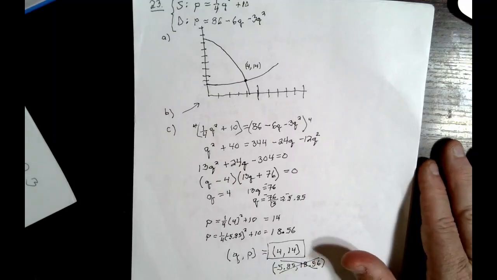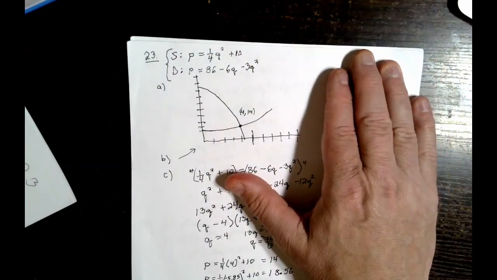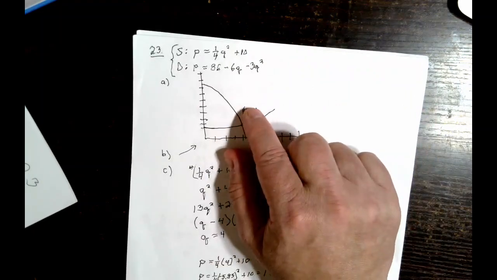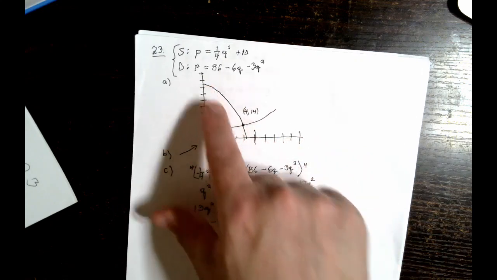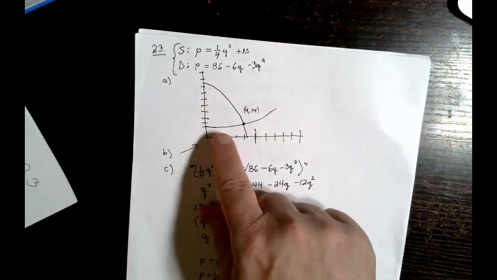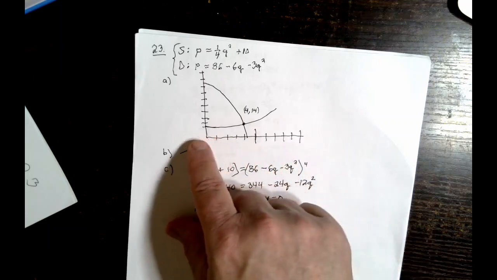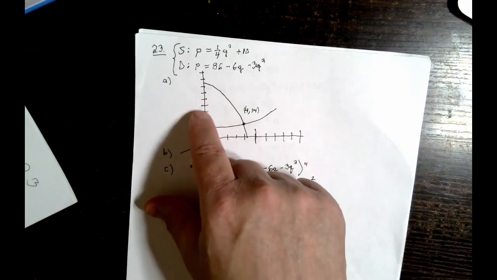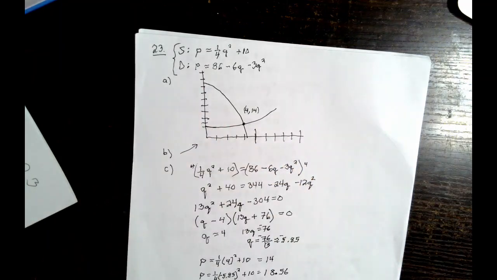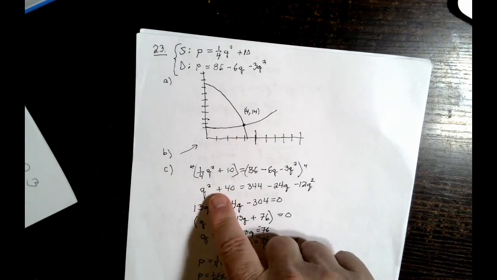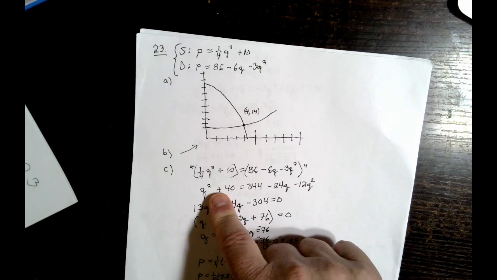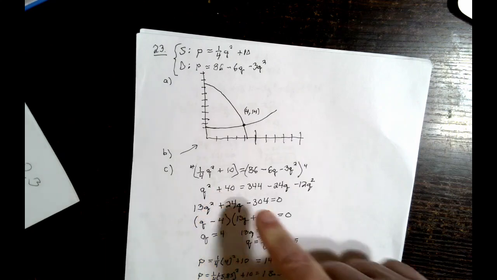says supply and demand function are given. Okay, it says sketch them both in the first quadrant and label the market equilibrium point. So I did that here. Okay, so I made each tick mark 1, and I think I made each tick mark 2 here. Not sure. Part C says algebraically determine the market equilibrium point.